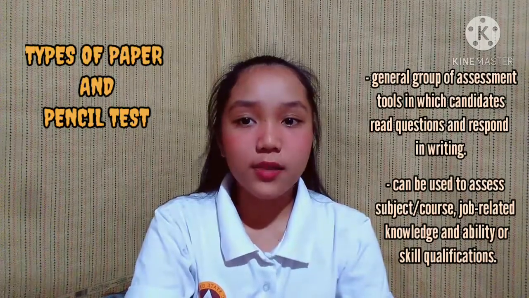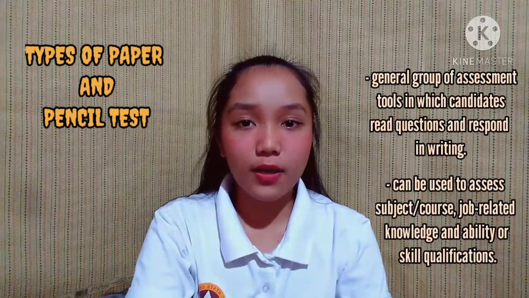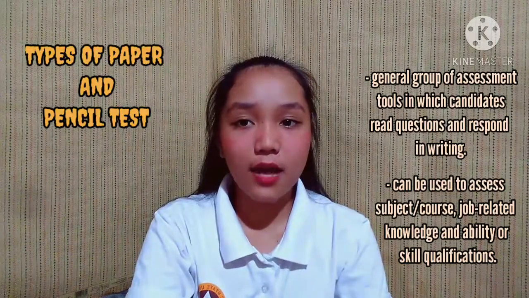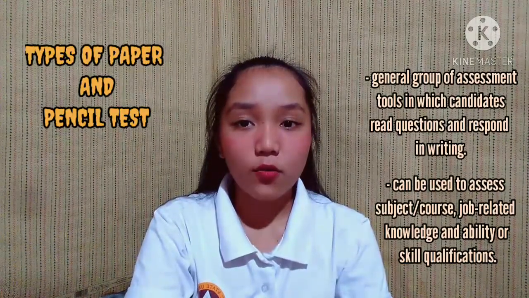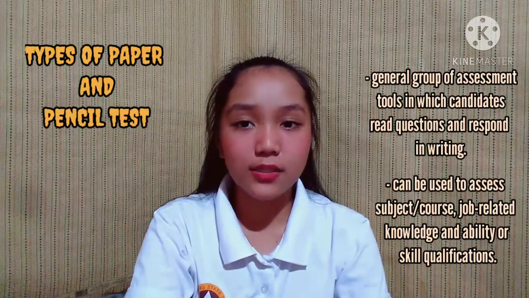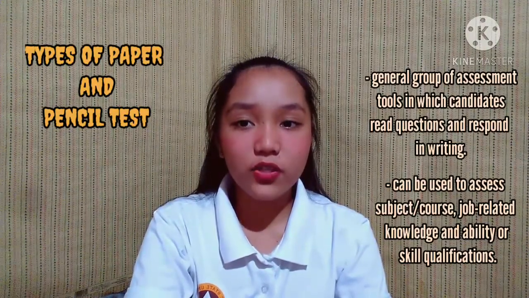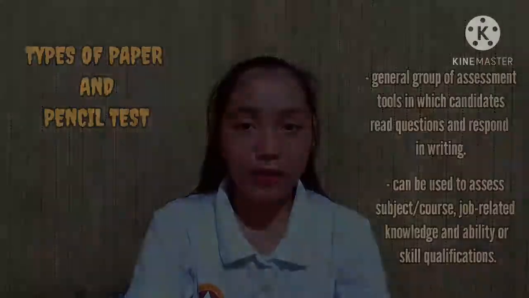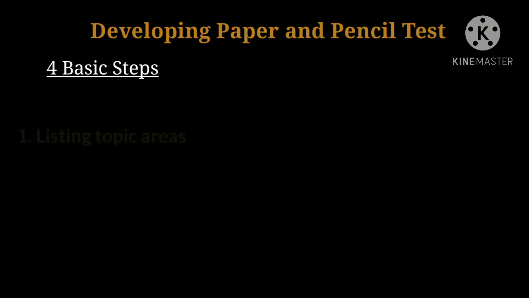Because many candidates can be assessed at the same time with a paper and pencil test, it is an efficient method of assessment. Developing a paper and pencil test: we have four basic steps, guys.